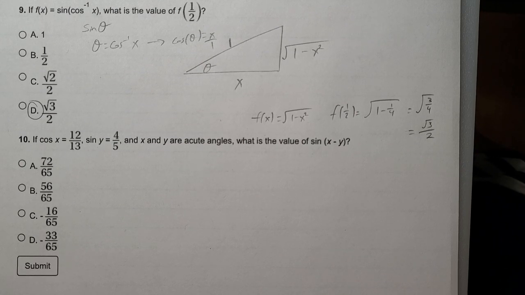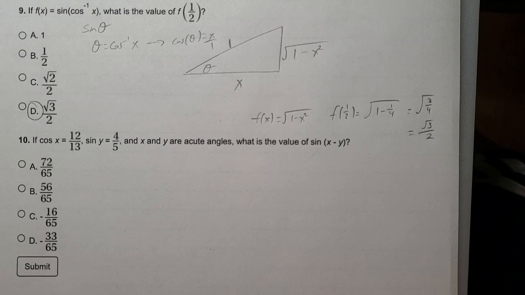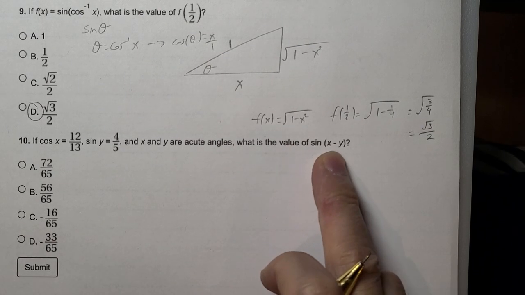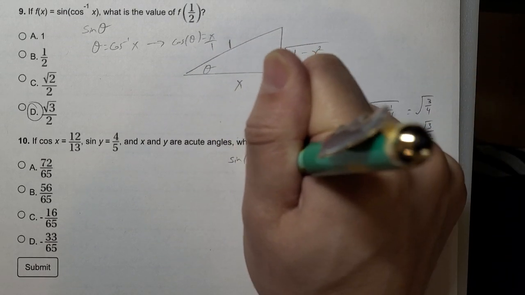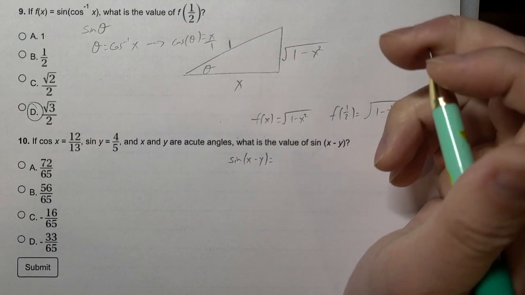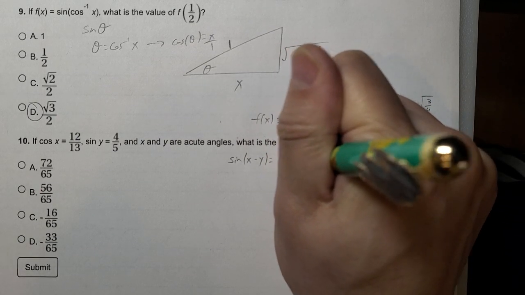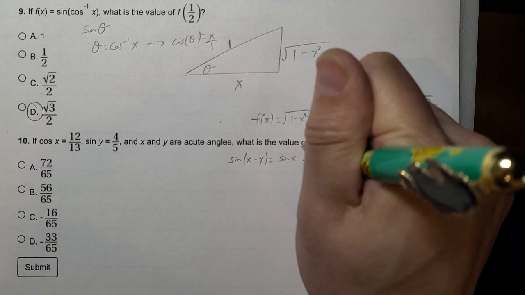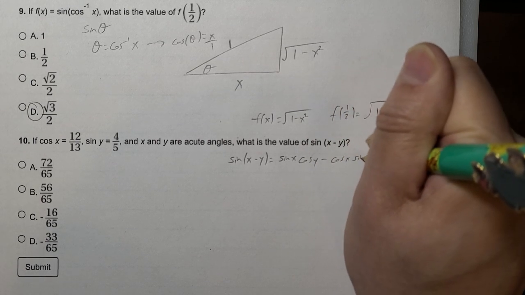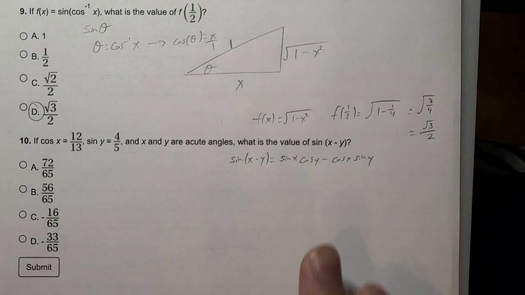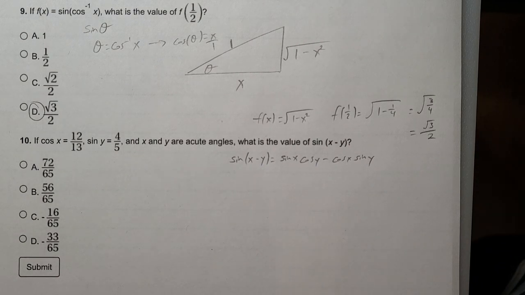Okay, last one. Cosine x is 12 over 13, sine y is 4 over 5. X and y are acute angles. What is the value of sine of x minus y? So you probably need to use the identity that sine of x minus y is equal to something. Let's see if I remember it. It's like sine x... Okay, let me see if I got this correct actually. Yes, okay, so we're gonna use this.